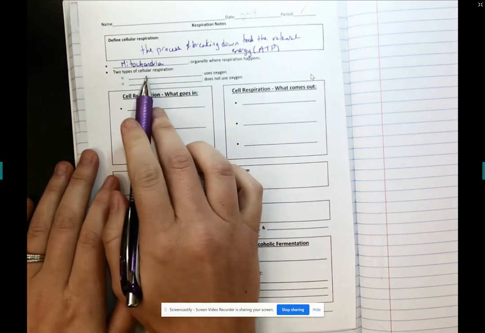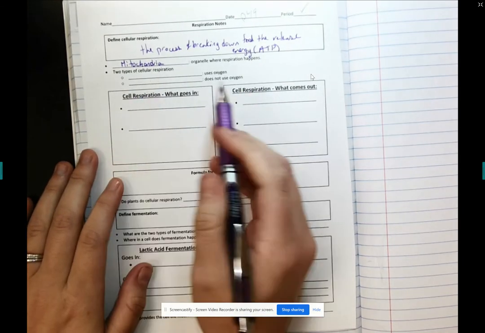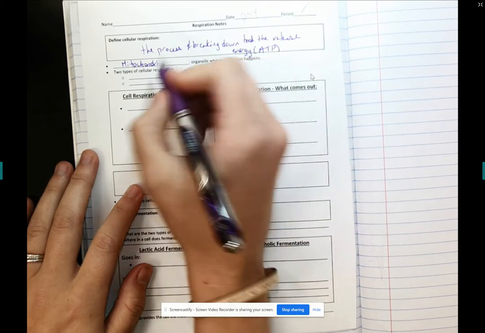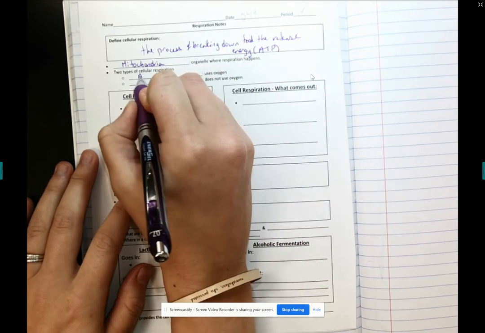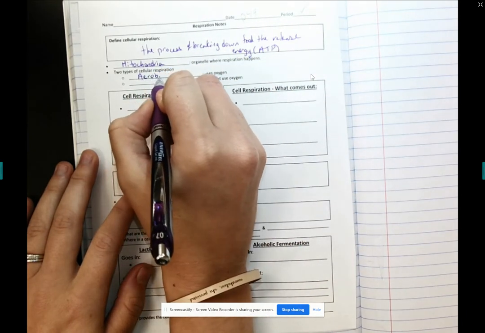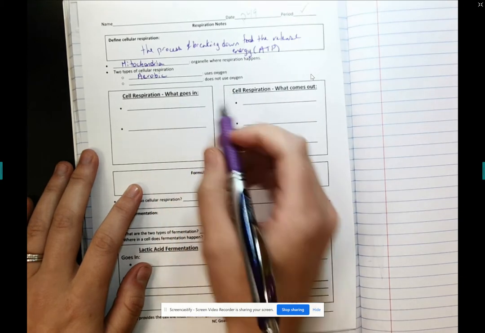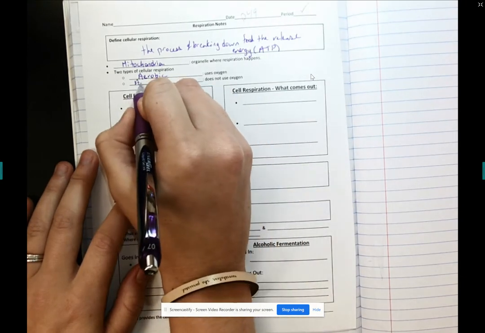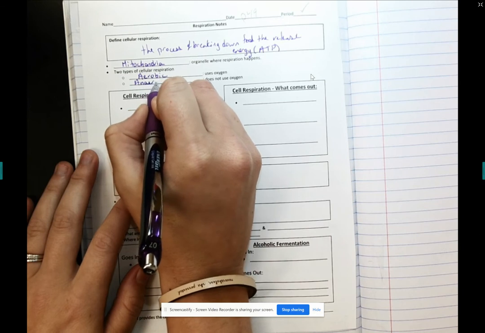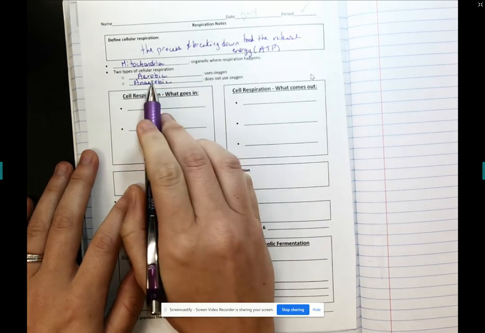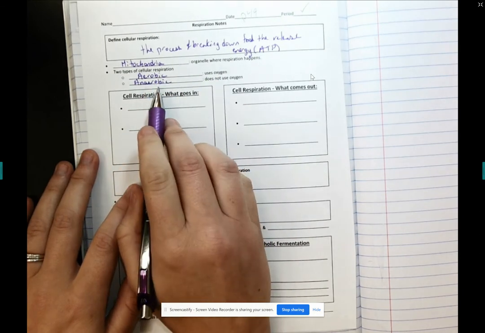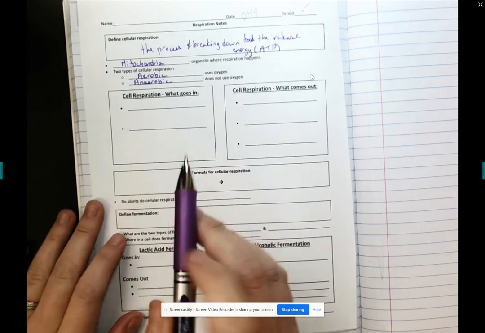Now, there are two types of cellular respiration that we need to be familiar with. The first one uses oxygen, so we say that it is aerobic. And then the second type does not use oxygen, so we say it is anaerobic. So we have aerobic respiration and anaerobic respiration.